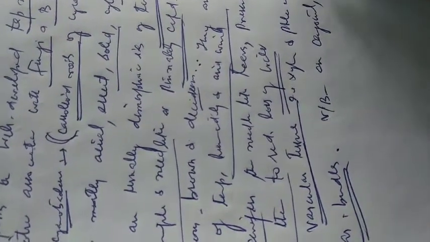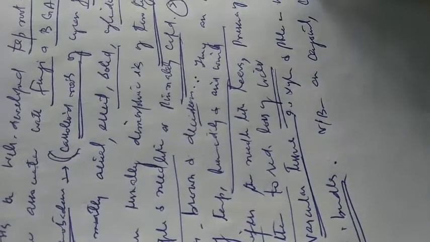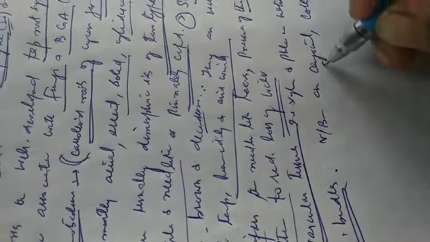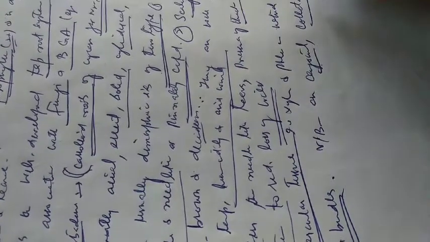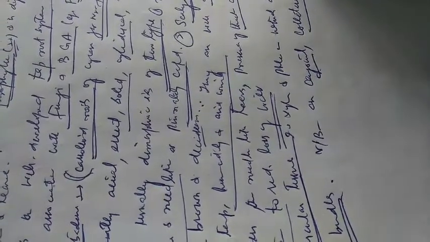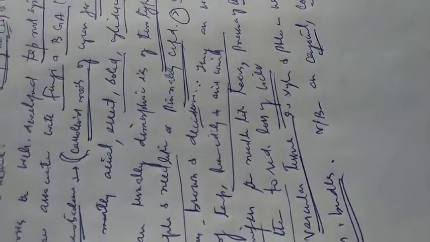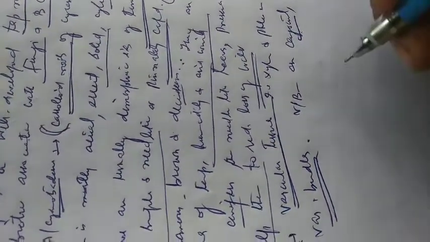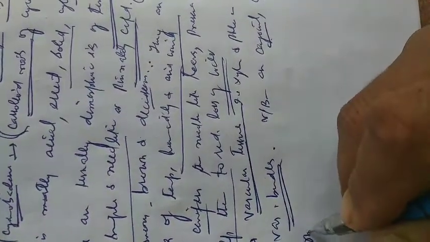And these vascular bundles are conjoint, collateral and open. Like angiosperms, especially like the dicots, they are conjoint, collateral and open.